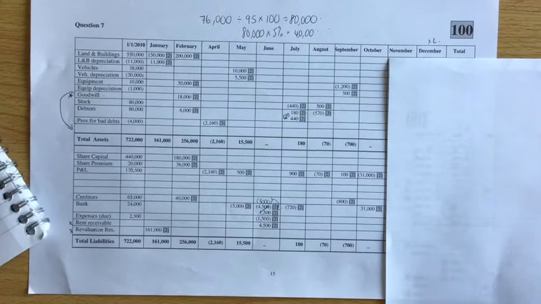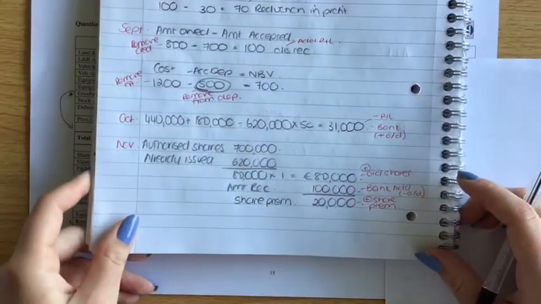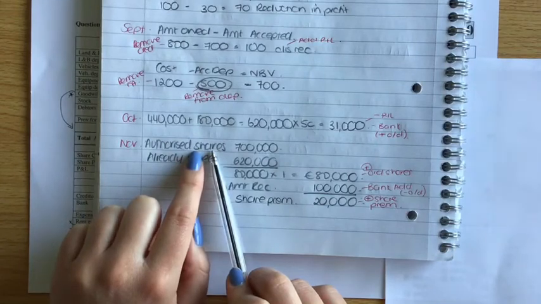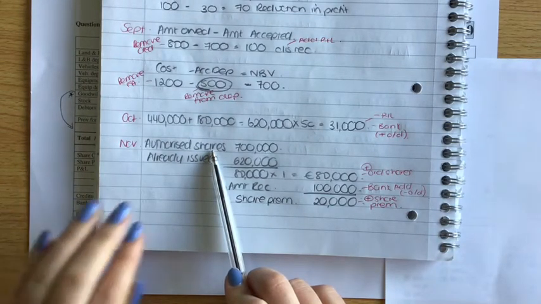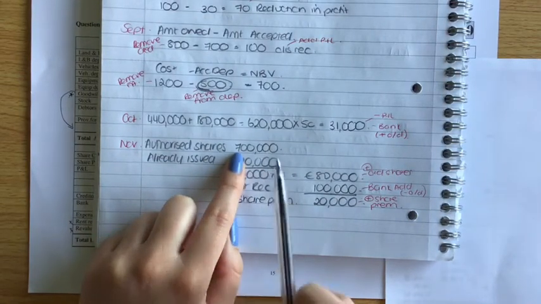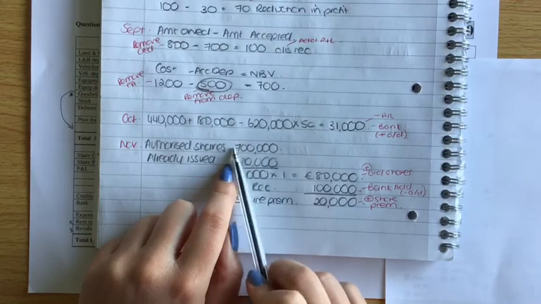Okay, November. In November, we received €100,000 from the issue of the remaining shares. Okay, so we issued the remaining shares. Now I'm just after calculating how many we already issued. So let's have a look. The total authorised shares, that's coming from the balance sheet as our authorised, is 700,000. Okay, so we are authorised to issue 700,000 shares. That's the maximum amount of shares that we can issue.